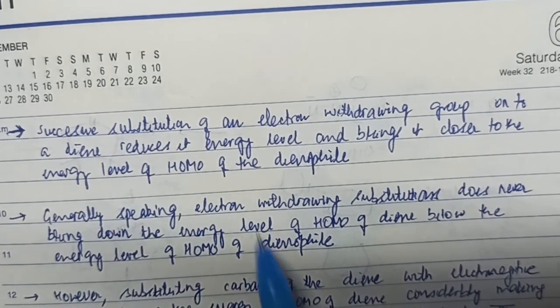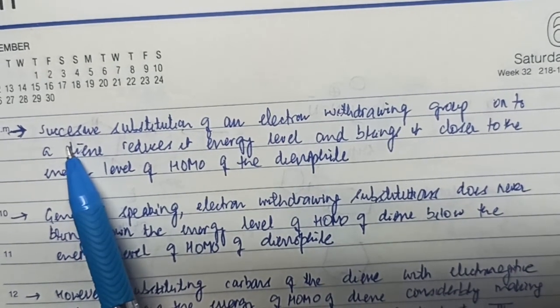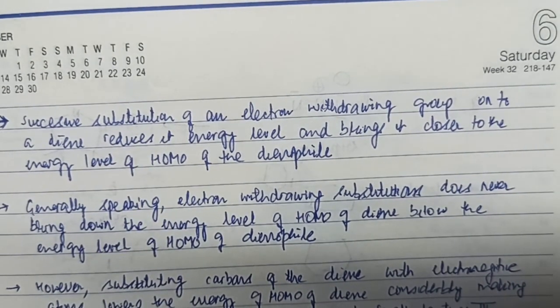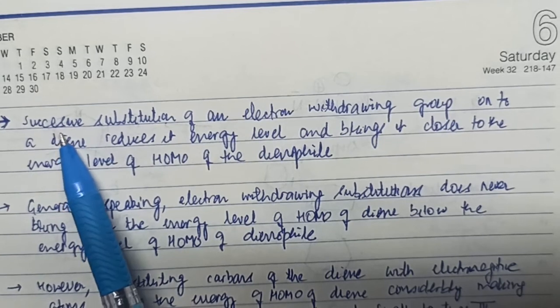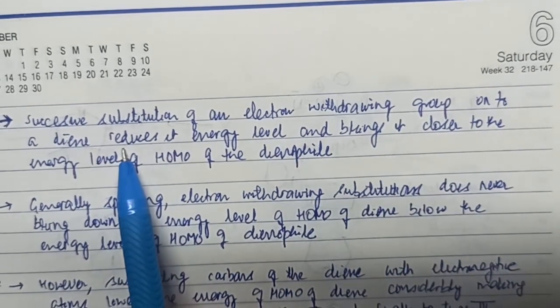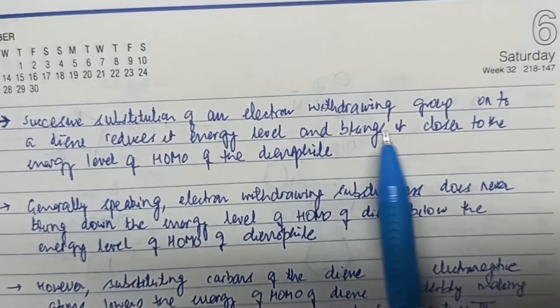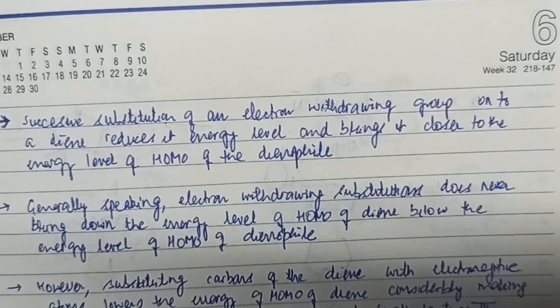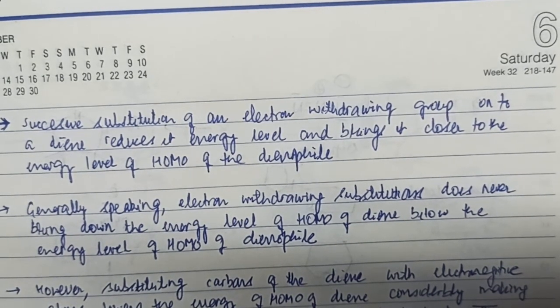Now let's add on to something else here. If I keep on substituting any system, either a diene or a dienophile, let's say if I do successive substitution of an electron withdrawing group onto a diene, it reduces its energy level and brings it closer to the energy level of the HOMO of the dienophile. Here I'm talking about, let's say, a normal Diels-Alder cycloaddition reaction.